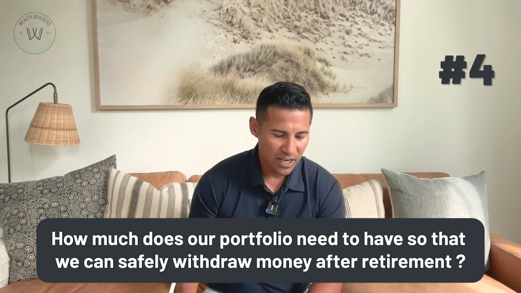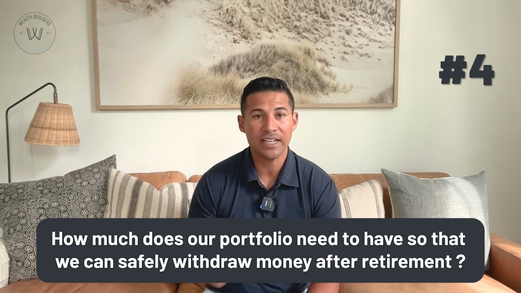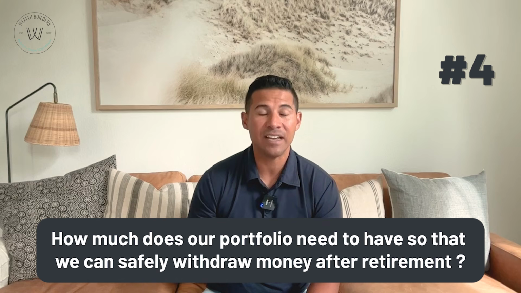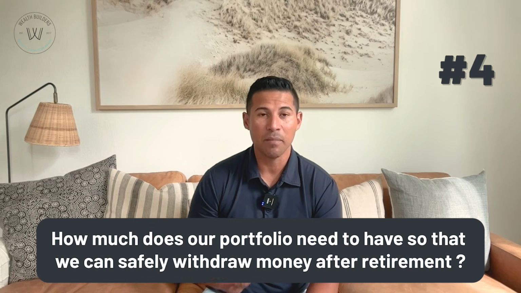Now what we're gonna do is figure out essentially how much our portfolio needs to have in it so that we can safely withdraw the money we need to pay for our expenses. So again, using the $50,000 example, let's say our expenses are $50,000. We're gonna take this number and divide it by a withdrawal rate.